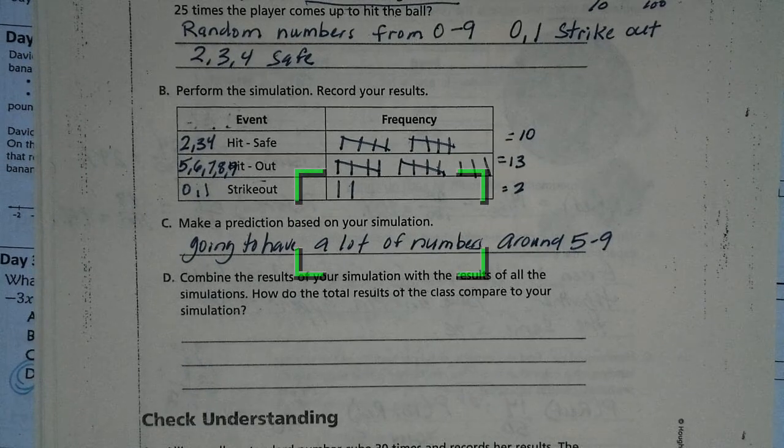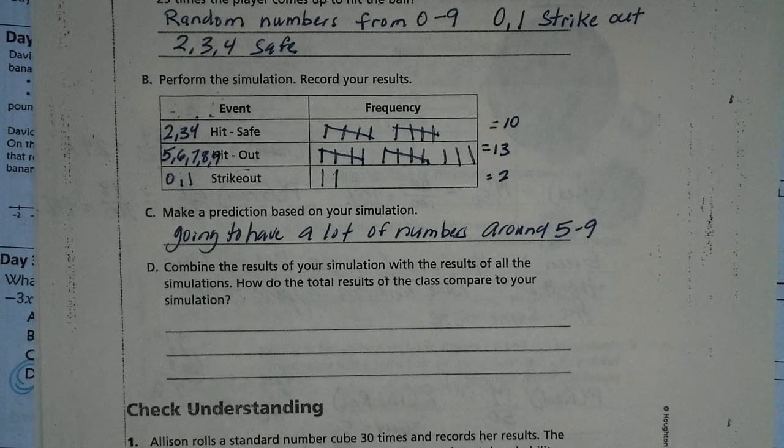All right, so D says combine the results of your simulation with the results of all the simulations. So if we would have all done this individually, we would have taken all the simulations and added them together. Okay? But we didn't do them all separately. So I could do another one.